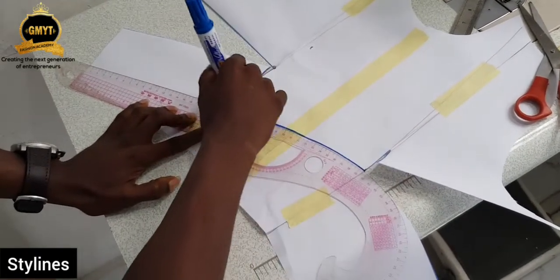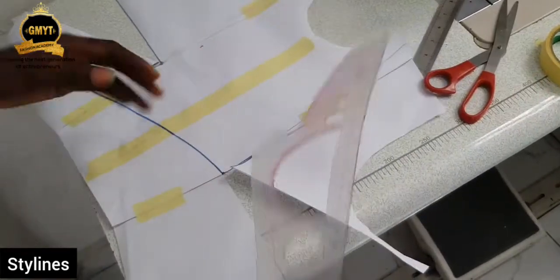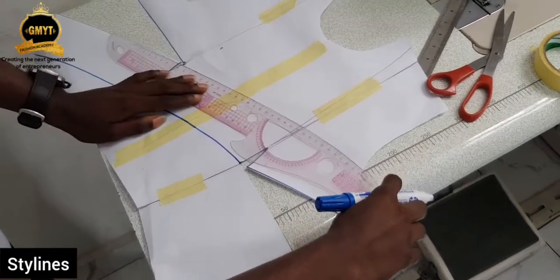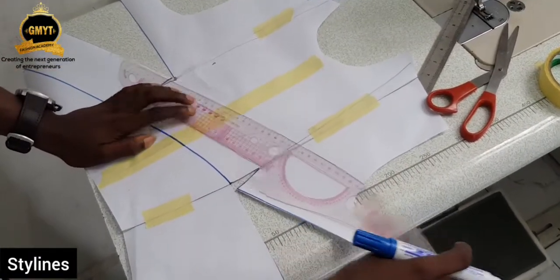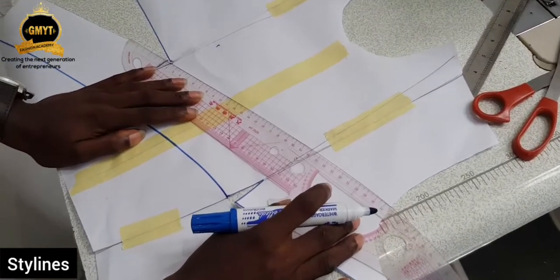So from your bust point, you connect it all the way back down. Then also from the bust point, I connect this back to my arm side.